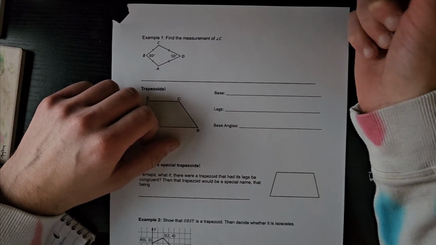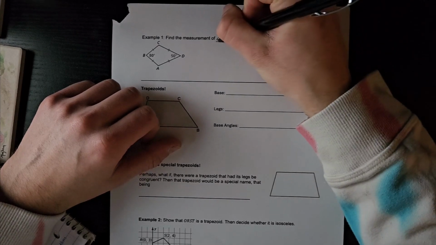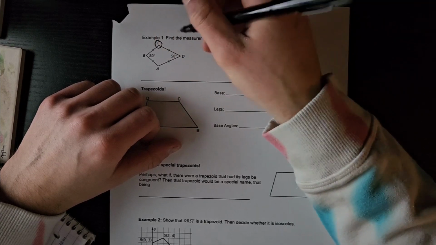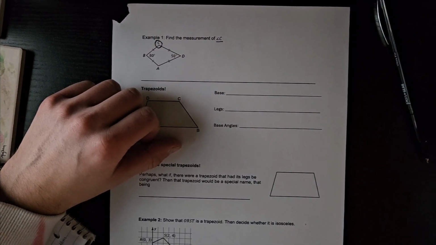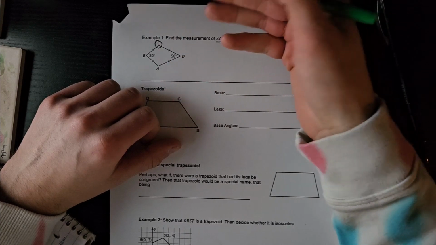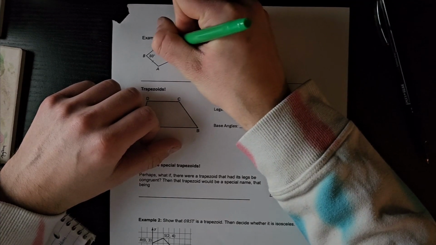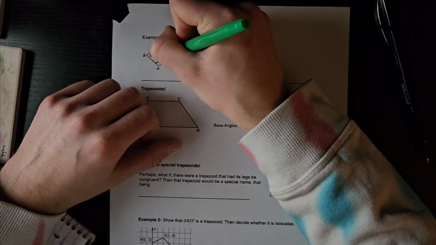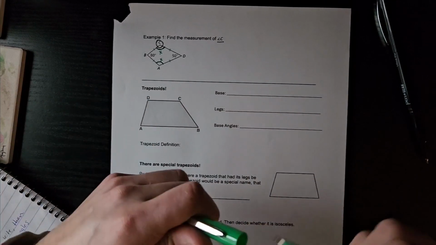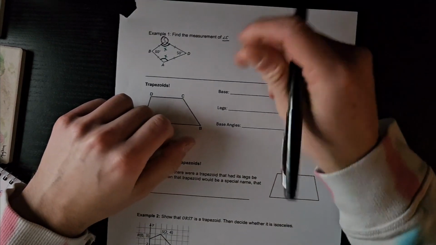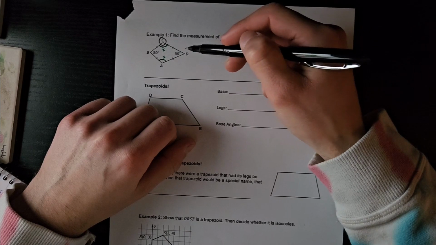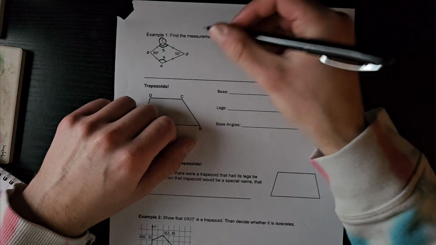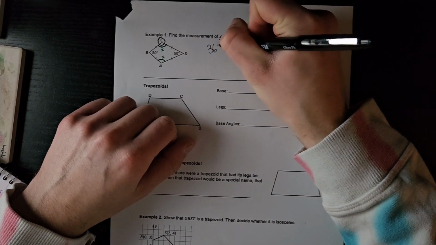Anyways, example 1. We need to find the measurement of angle C. Seeing angle C right here, there is nothing in that angle that we have. So taking the theorems that we have, this angle is going to be congruent to this angle, and let's just give it a variable. So I'll put X there. And remember from 7.1, the sum of the interior angles for a quadrilateral is 360 degrees.